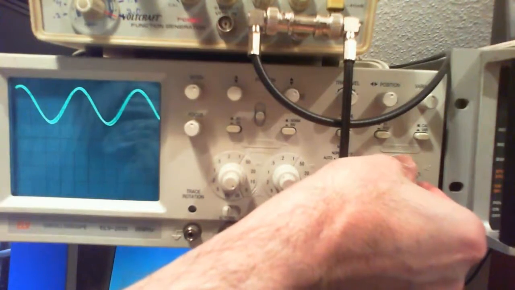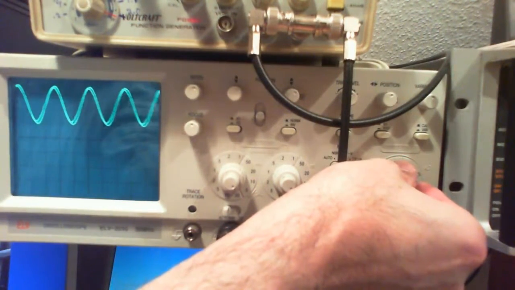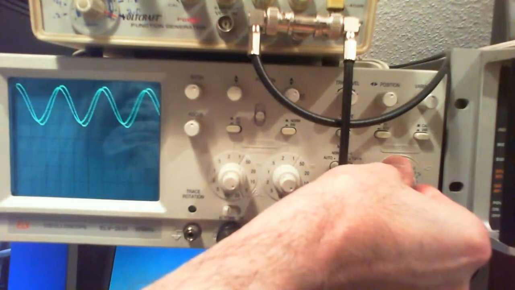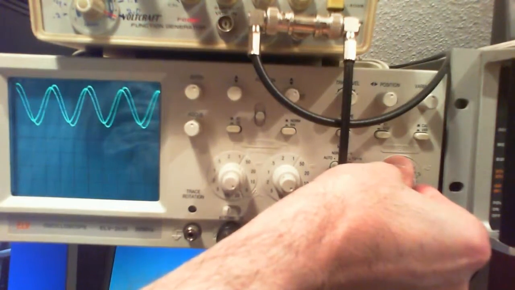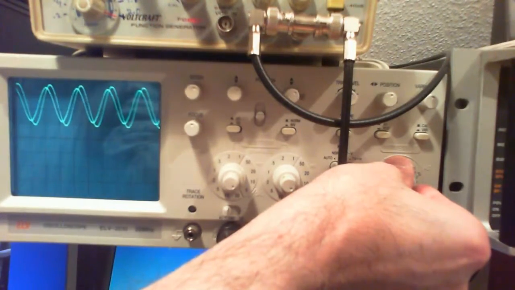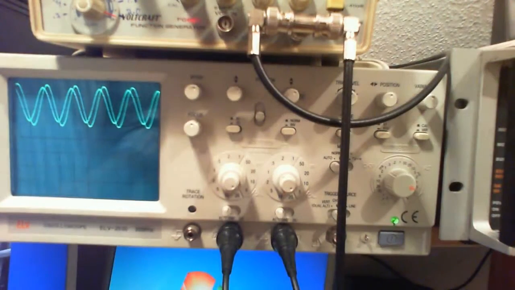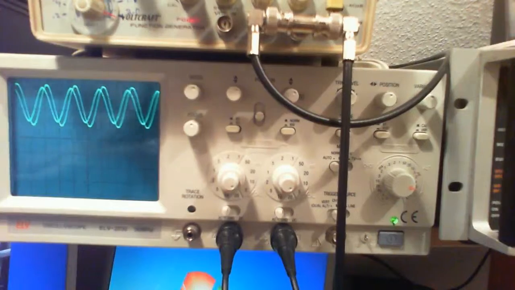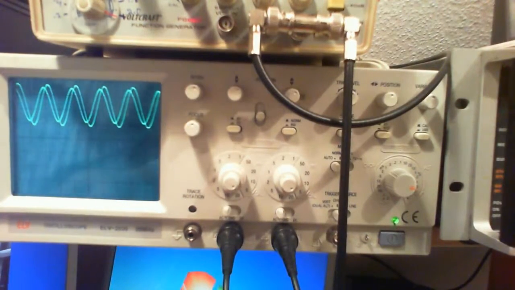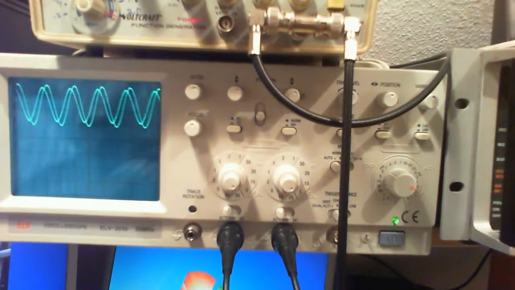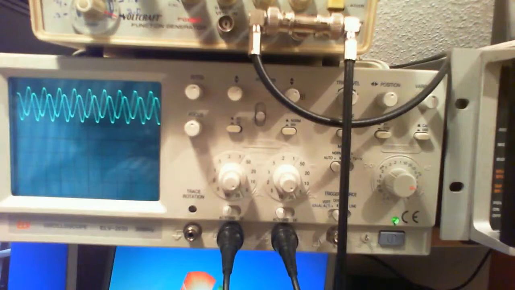You see, as I'm increasing the frequency, the phase angle is increasing. Okay, and now I'm at 100 kilohertz times 10, which is equal to 1 megahertz or so.